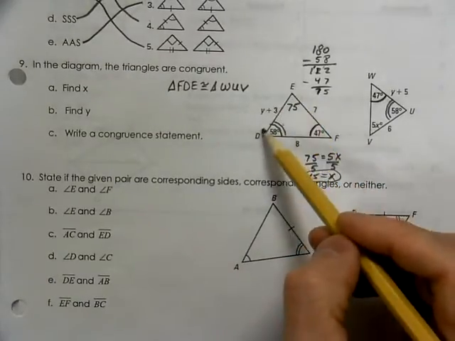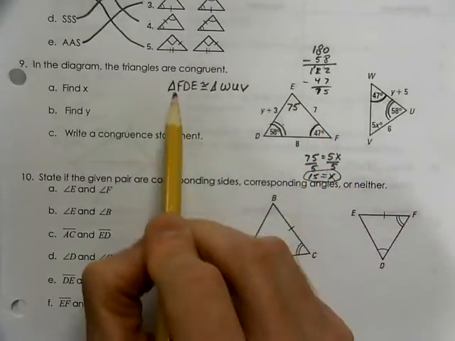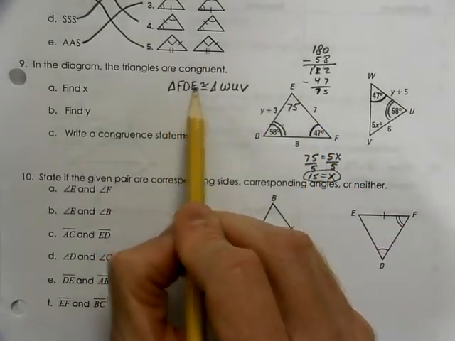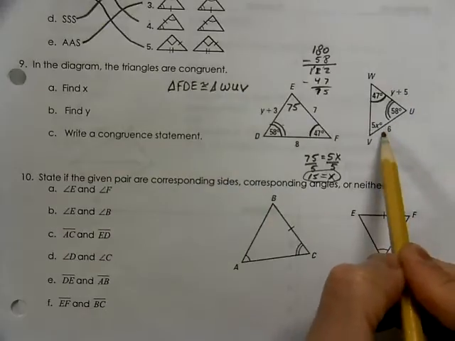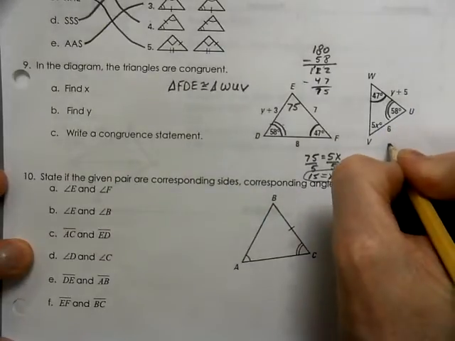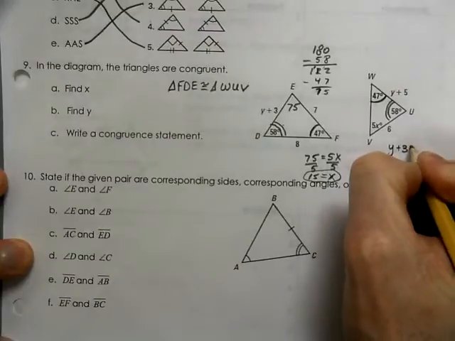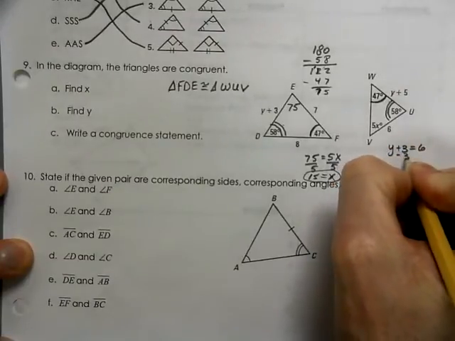Y plus 3, that's ED. Well, ED is your last 2 letters. It has to match with UV. UV is 6. So Y plus 3 has to equal 6, and we subtract it.